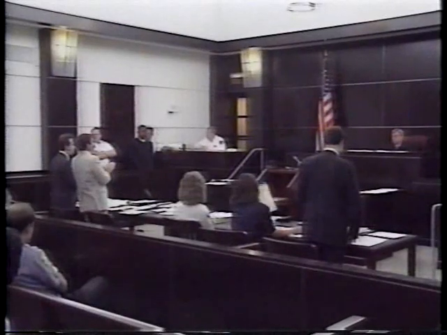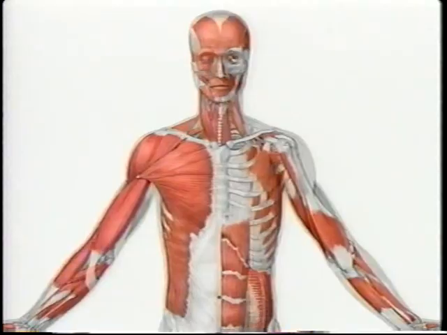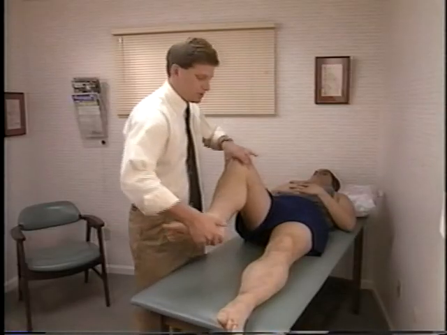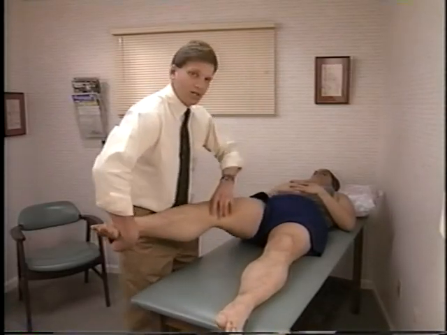Personal injury, trial, and other attorneys who deal with medical legal issues increasingly find they need a solid understanding of the musculoskeletal system. In this program, Dr. Jeremy Stern, a board-certified orthopedic surgeon, will demonstrate and explain the complete orthopedic examination.